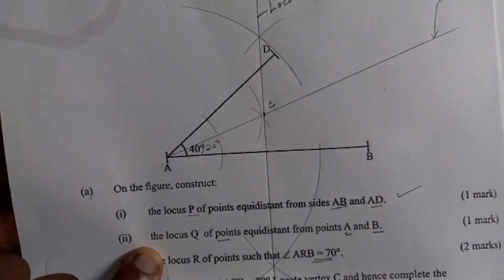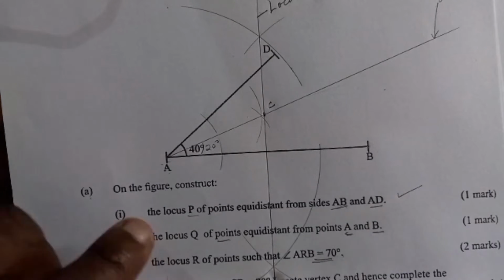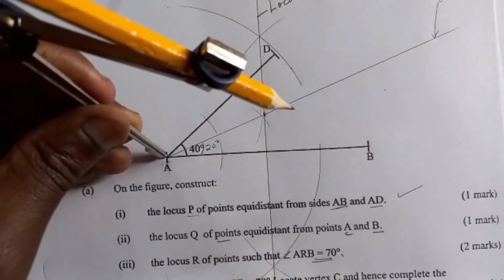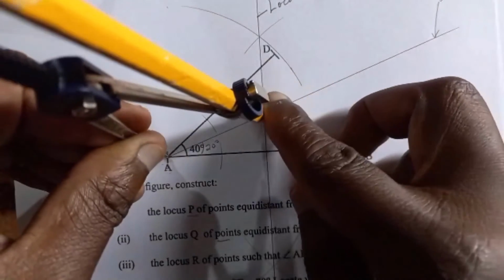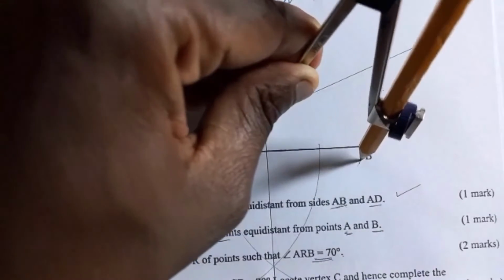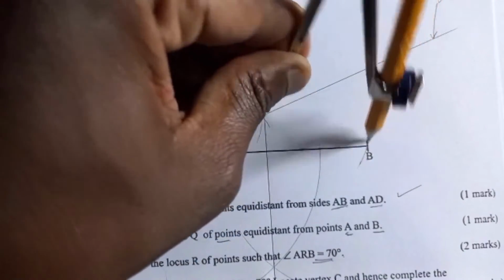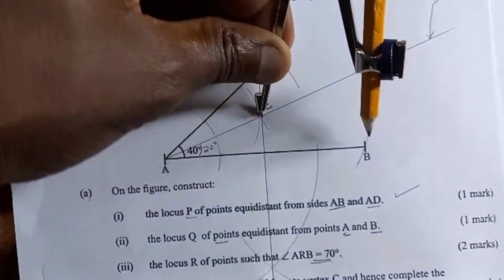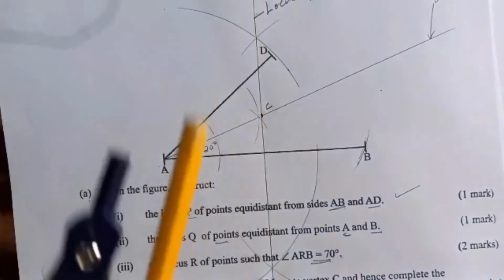Because even if you construct, you take this distance here from A to the center there, then you transfer this on there, you notice it is touching at B. You can see that.